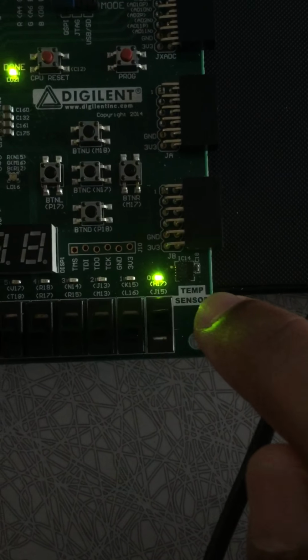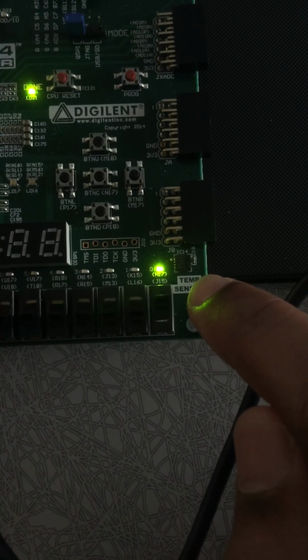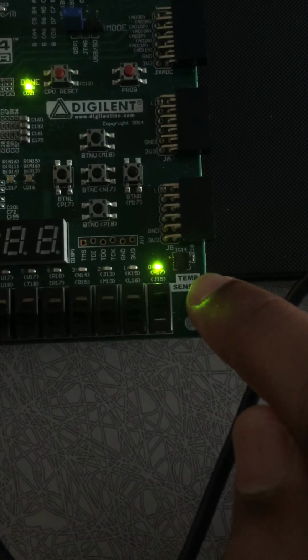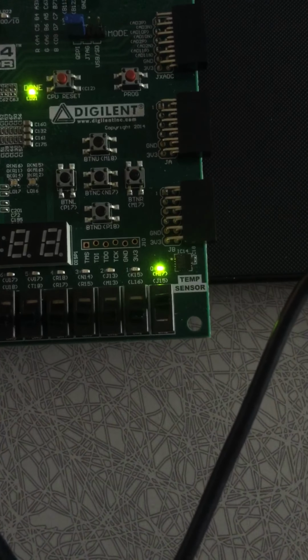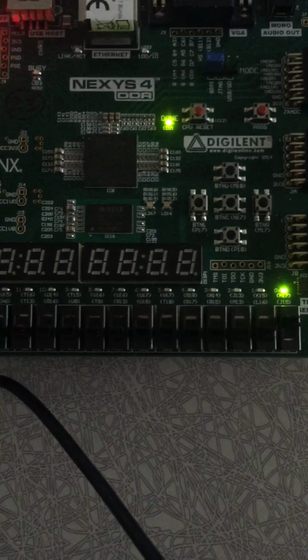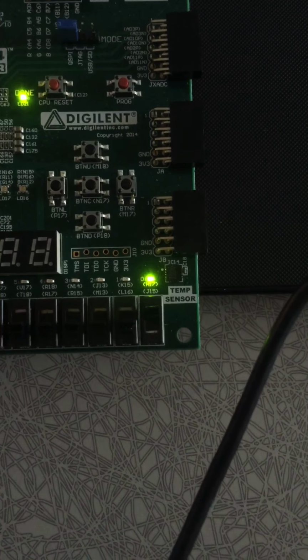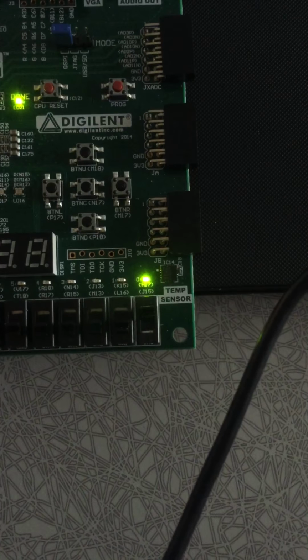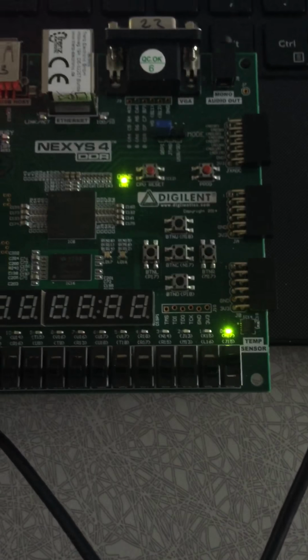If dip switch 1, which is in the on condition right now as indicated by the LED, is on, the system will display the result on the 7-segment display. If it is off, the results of the operations will be shown on the user console.